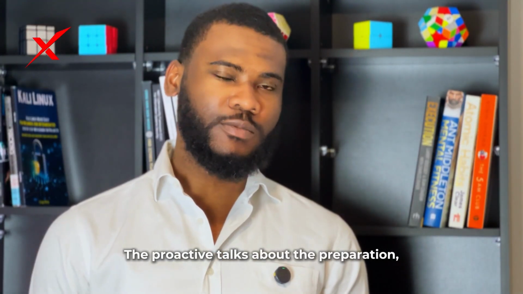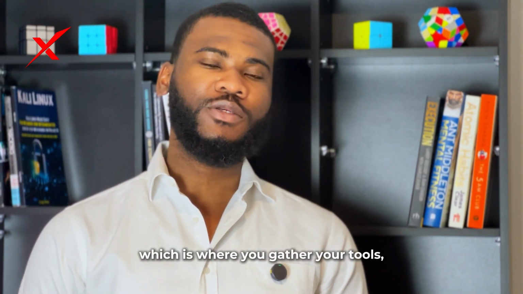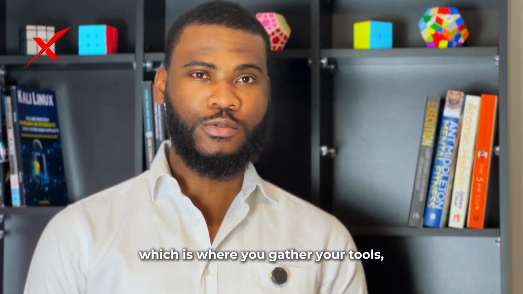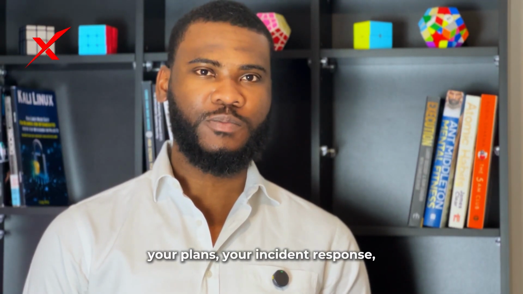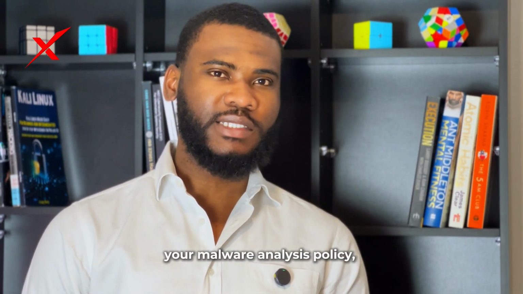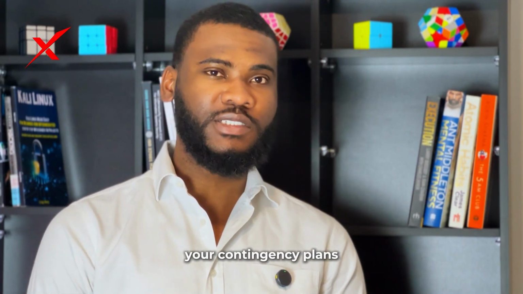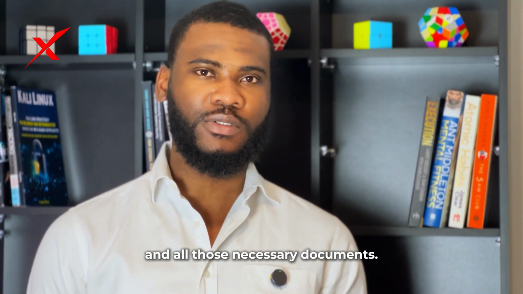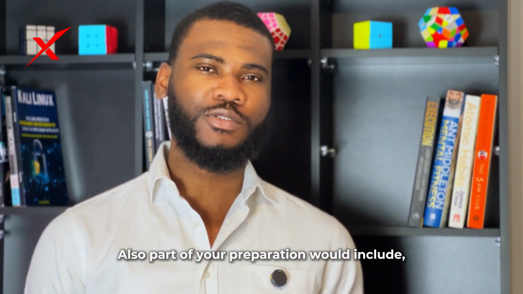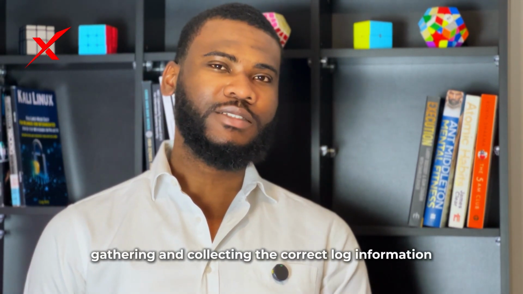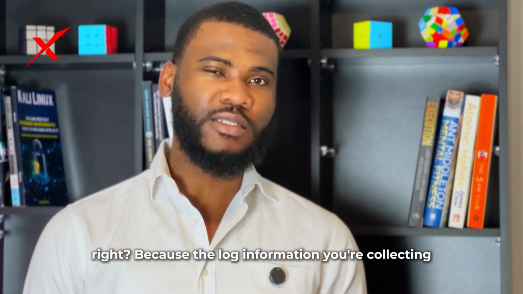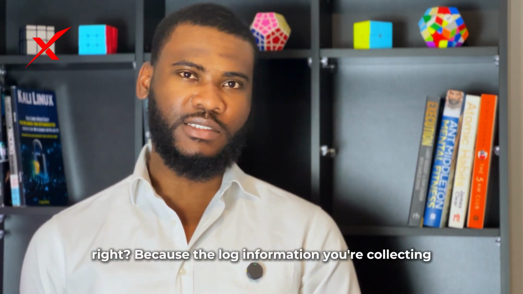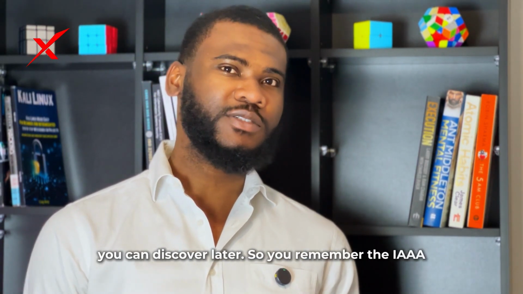The proactive talks about the preparation, which is where you gather your tools, your plans, your incident response, your malware analysis policy, your contingency plans, and all those necessary documents. Also, part of your preparation would include gathering and collecting the correct log information, right? Because the log information you're collecting will determine the kind of activities you can discover later.